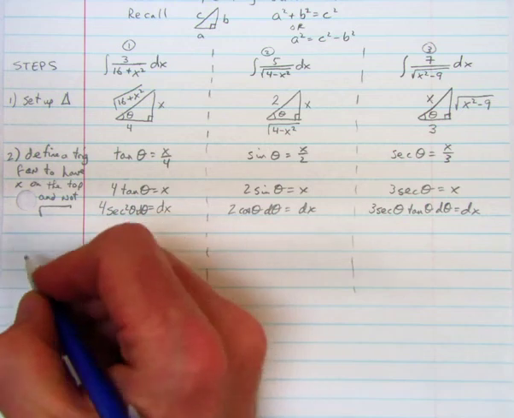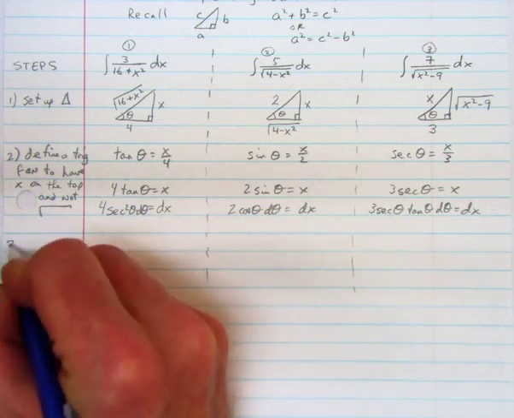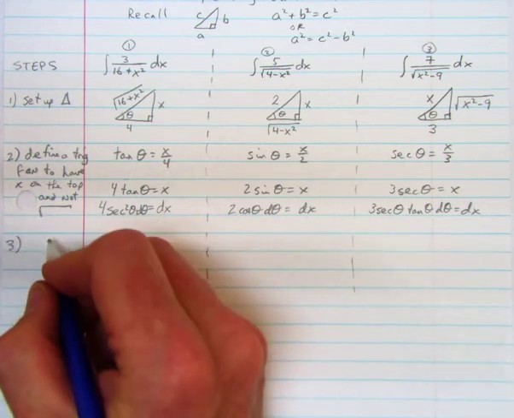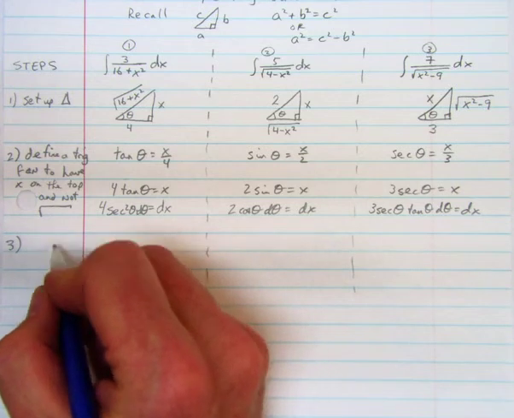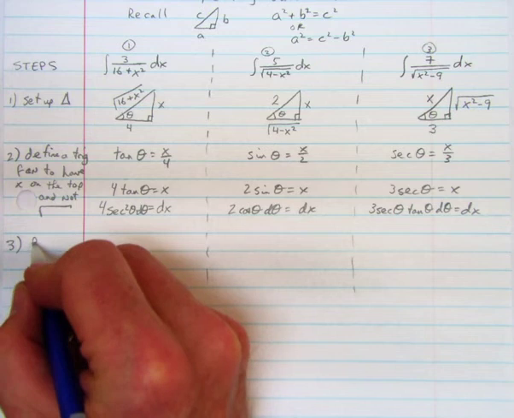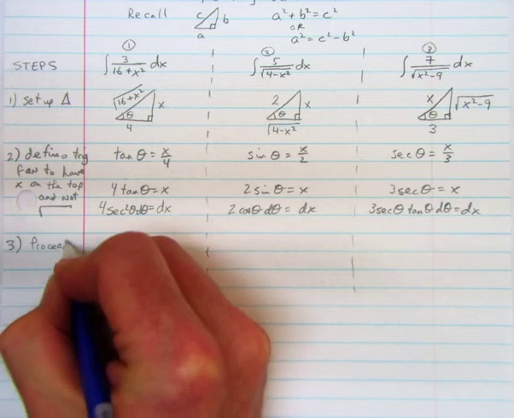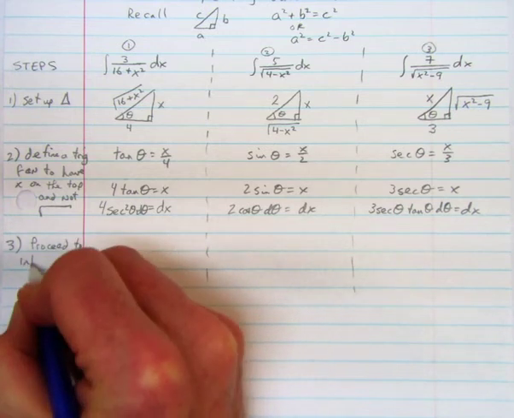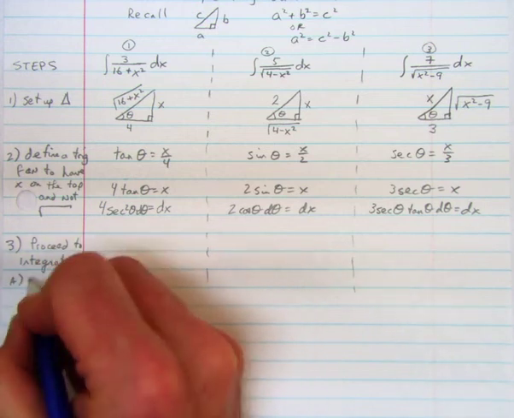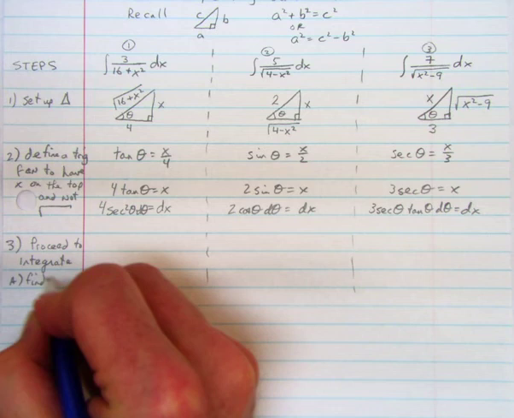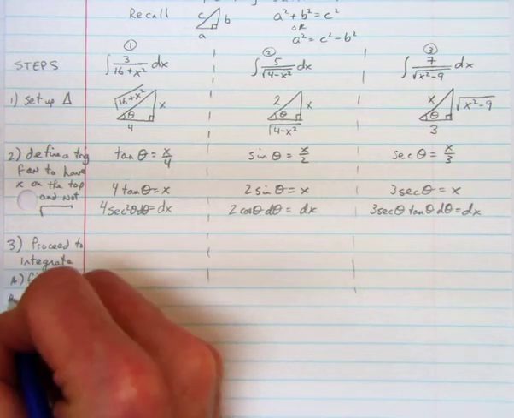Now what? Step 3. What we're going to do is proceed to integrate. I was just briefly going over these ideas. What do we need to do? We need to find dx. We've done that.